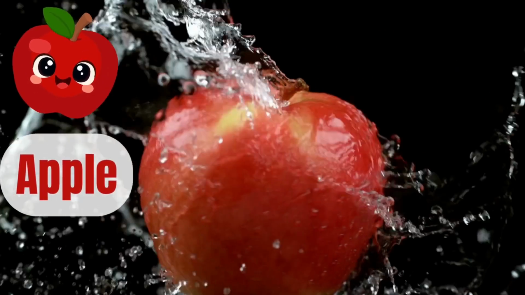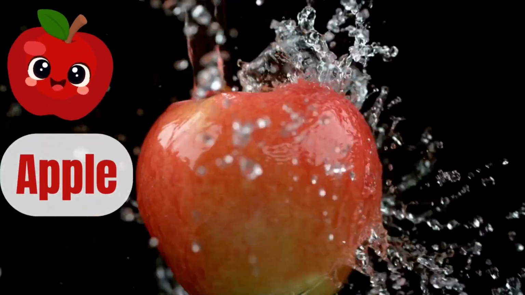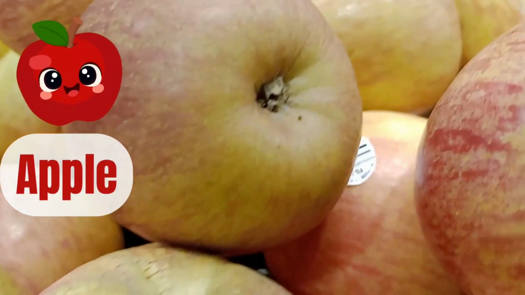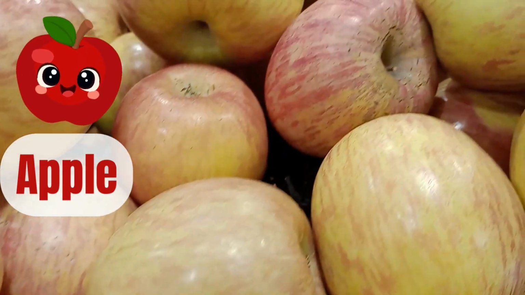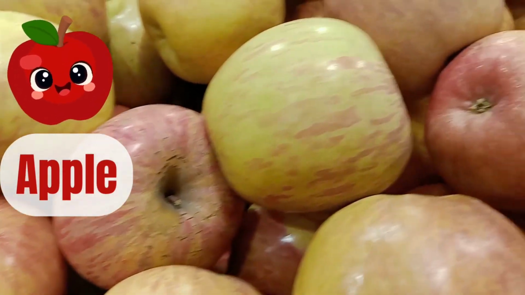Kids, this is an apple. Apple. This fruit is an apple.